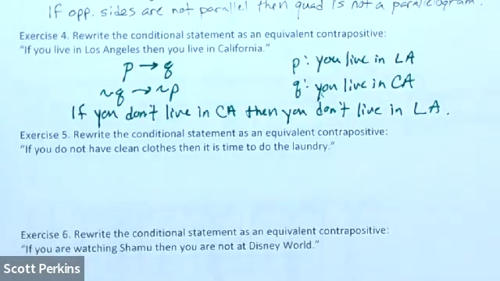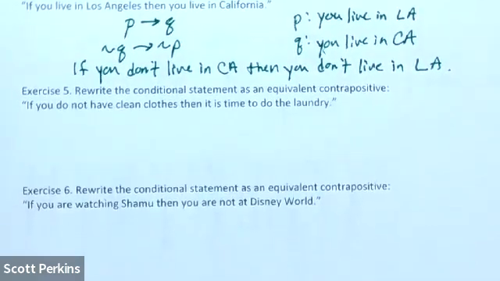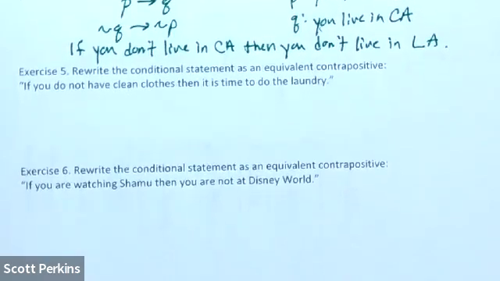If you got a question, ask it. If not, exercise 5, second to last problem from this section right here. Same thing. Now we're going to have to just navigate the situation where one of the statements in the original is already negated. What does that mean for the contrapositive? So give it your best go. See how we do.